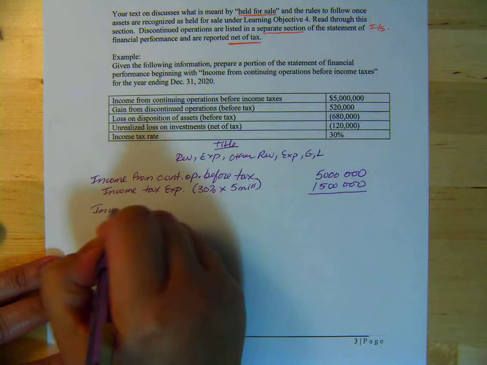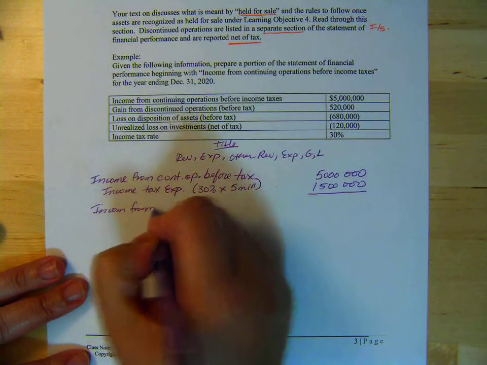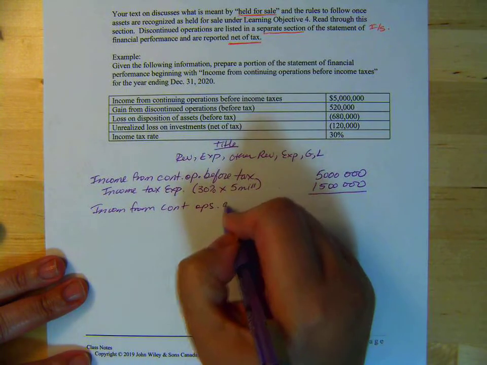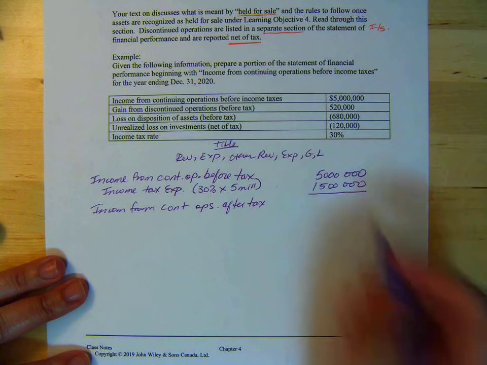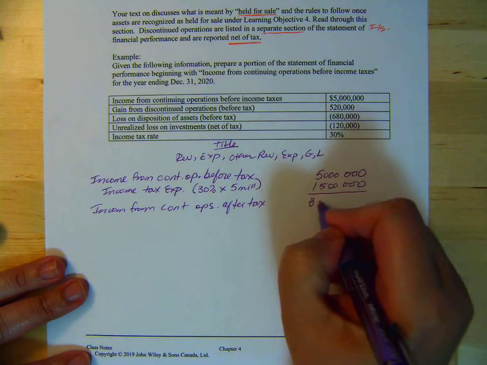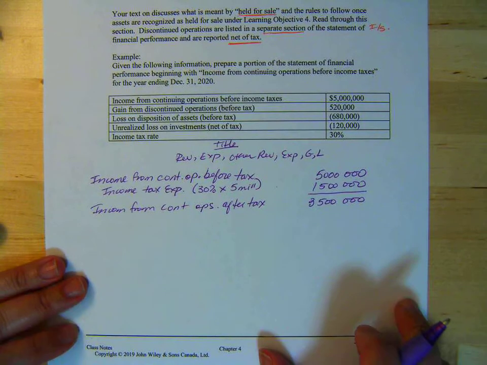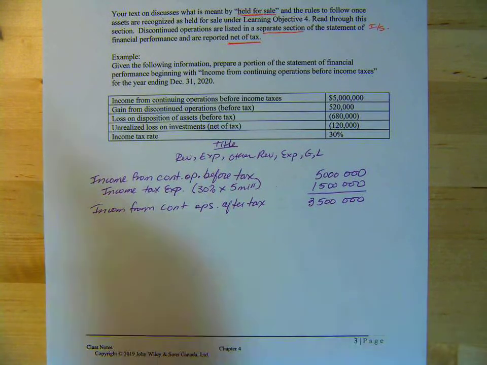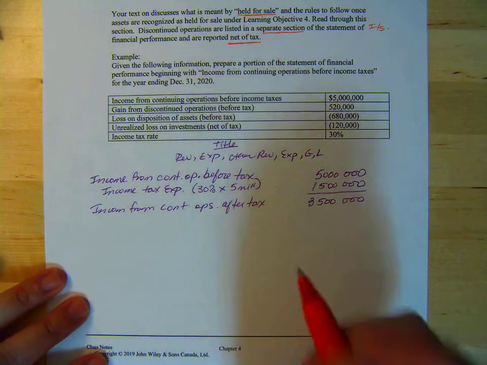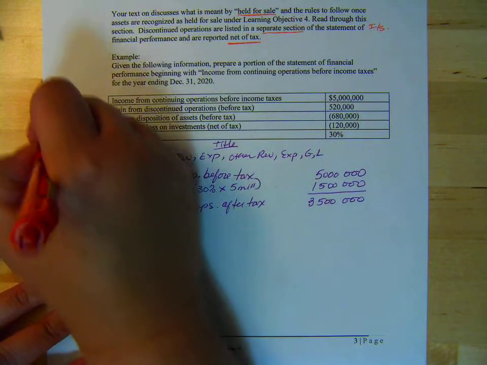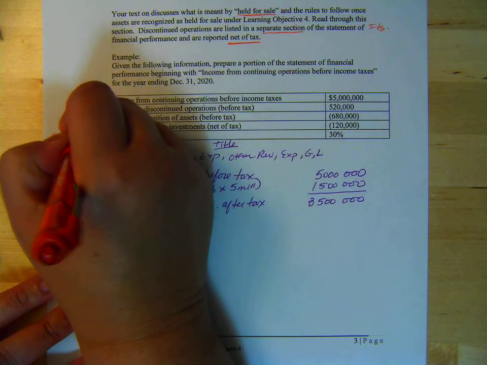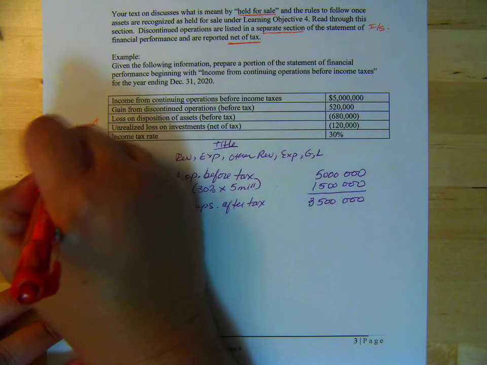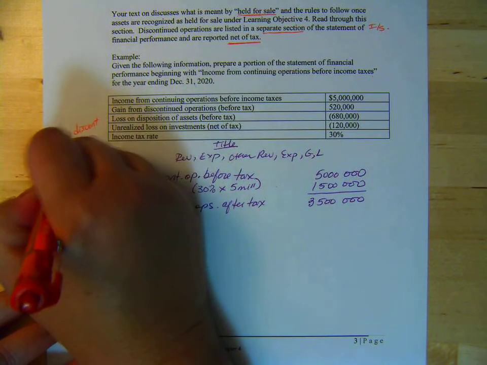So income from continuing ops, and that's after tax, is 3.5 million. So, if there was no discontinued items, this line, net income.